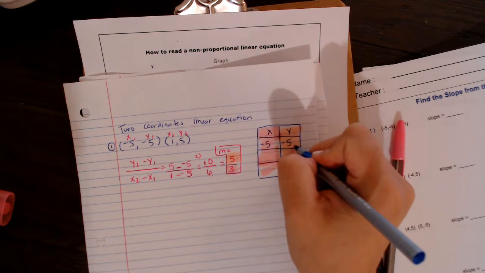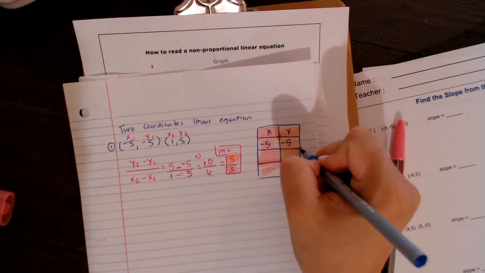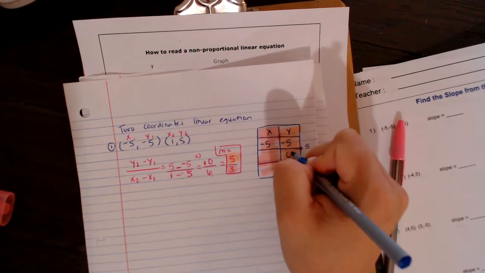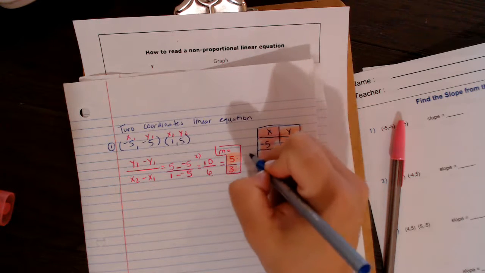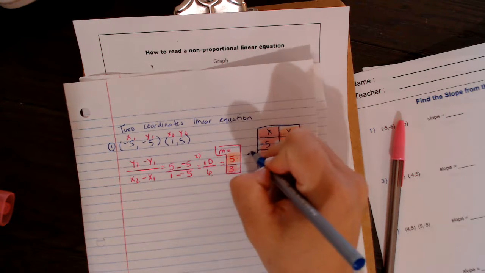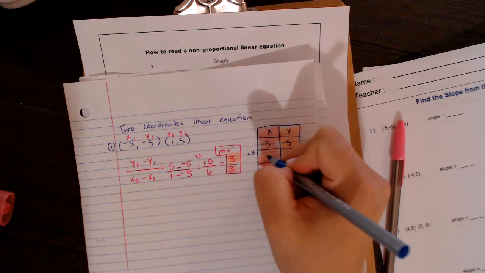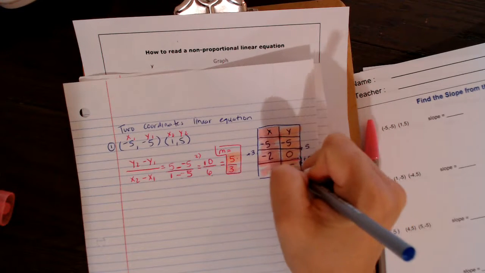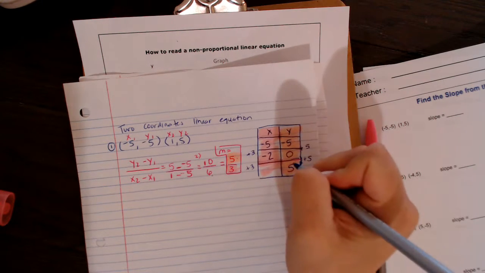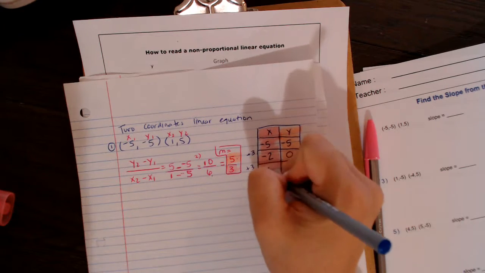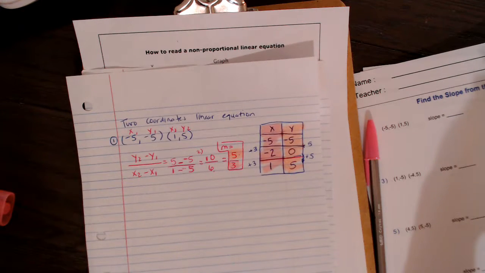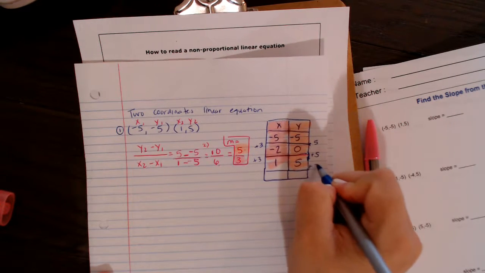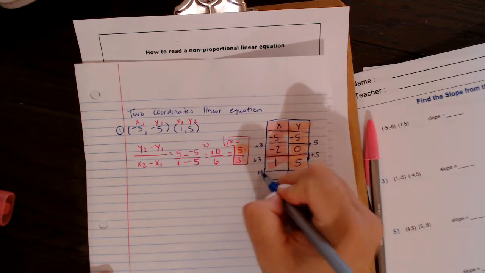So the change in y is +5. So -5 plus 5 is 0. -5, when I add 3 to that, -2. Again, +5, which is 5, plus 3, which is 1. Those are the 2 points. There's my table. If I were to go one more, +5, that would be 10, plus 3, that would be 4.